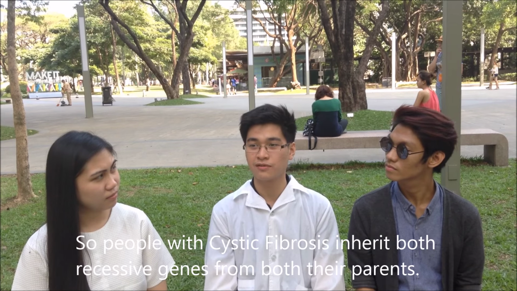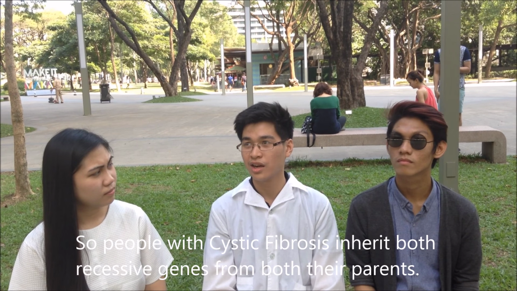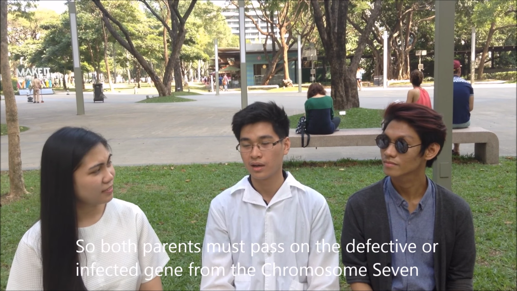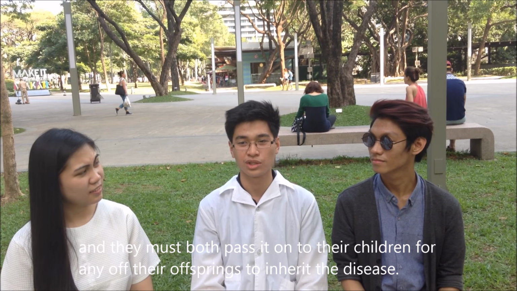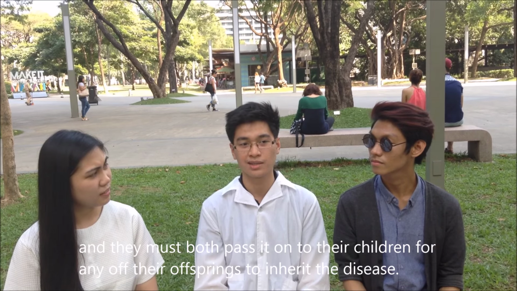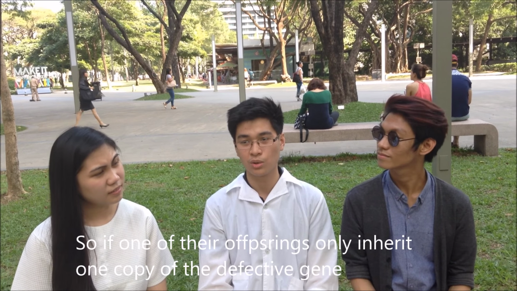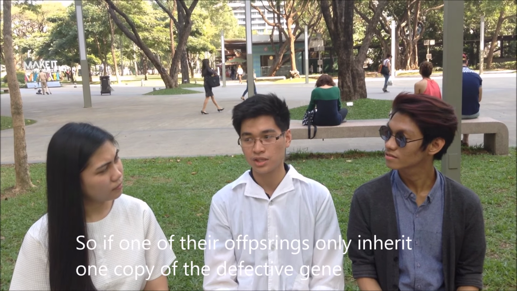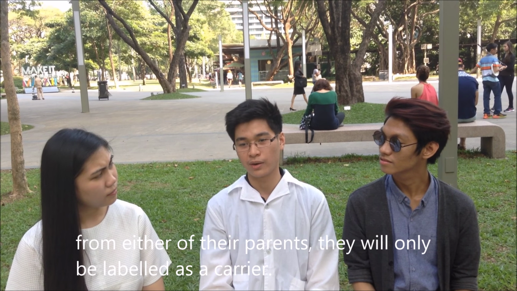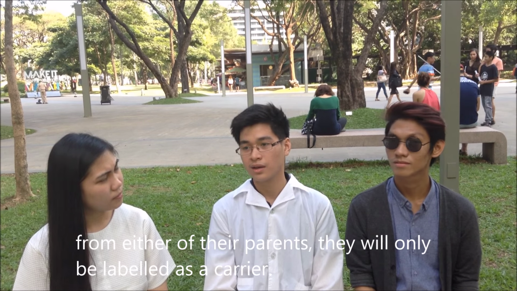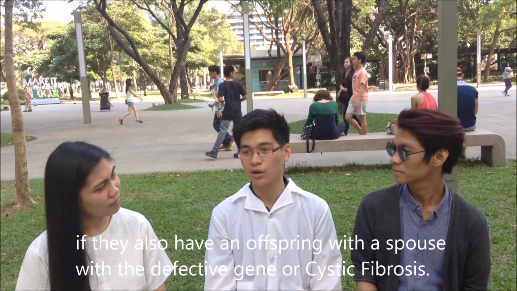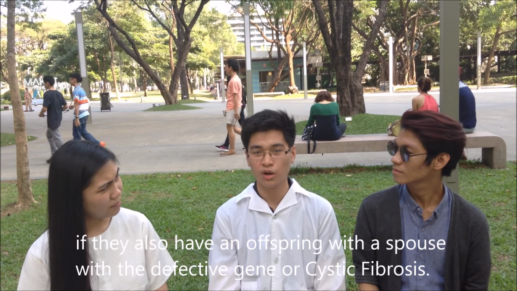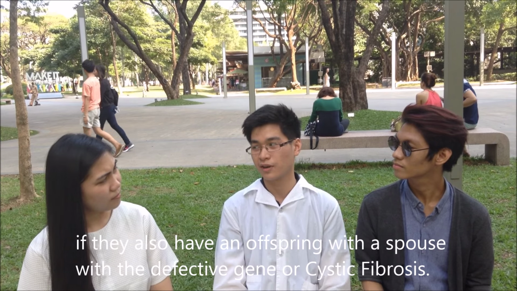So people with cystic fibrosis inherit recessive genes from both their parents. Both parents must pass on the defective gene on chromosome 7 to their children or any of their offspring to bear the disease. So if one of their offspring only inherits 1 copy of the defective gene from either of their parents, they will only be labeled as a carrier. Carriers don't actually have the disease, but they can pass it on to their offspring if they have a child with a spouse who also possesses the defective gene for cystic fibrosis.